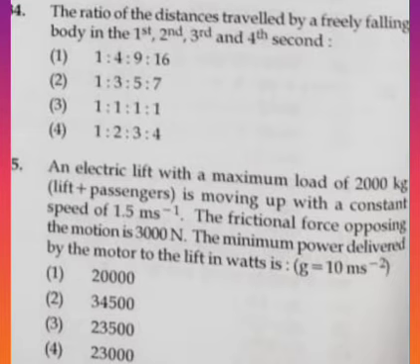Option 1: both A and R true, but R is not the correct explanation of A. Option 2: A is true, R is false. Option 3: A is false, R is true. Option 4: both A and R true and R is the correct explanation of A. The right answer of this question is option number 2, A is true and R is false.